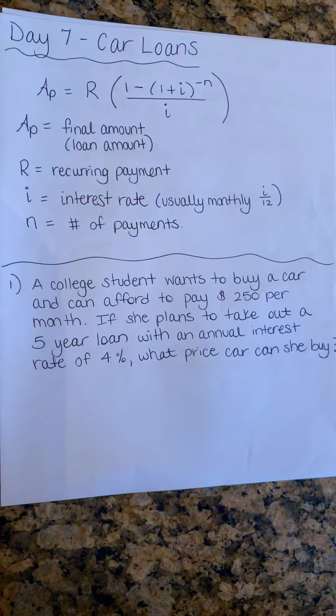All right, so we're going to start with the first one. So if you are working in the packet, I might have changed the numbers a little bit just because, again, my packet didn't have the numbers. So a college student wants to buy a car and can afford to pay $250 per month. Okay, so we know that this college student can pay $250 a month. If she plans to take out a 5-year loan with an annual interest rate of 4%, what price car can she buy?